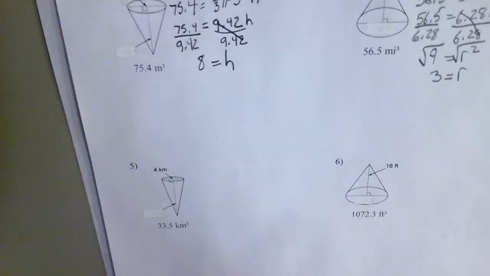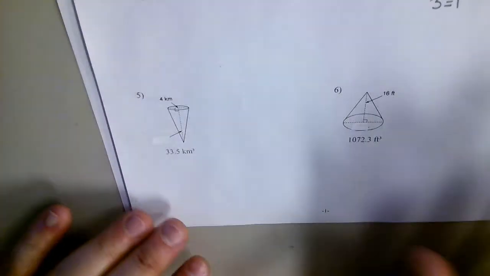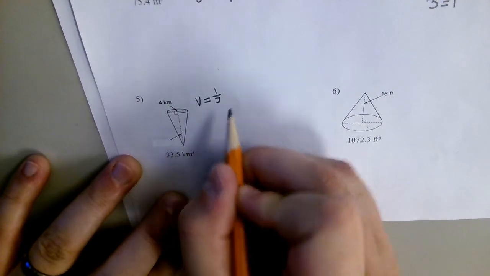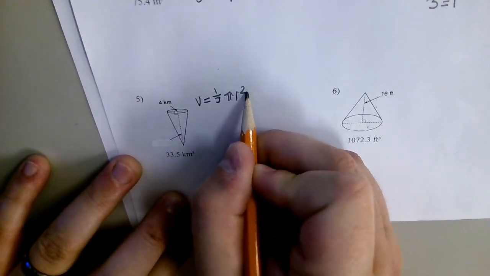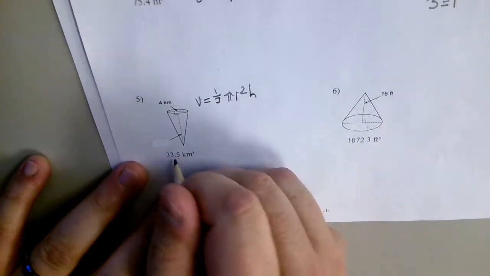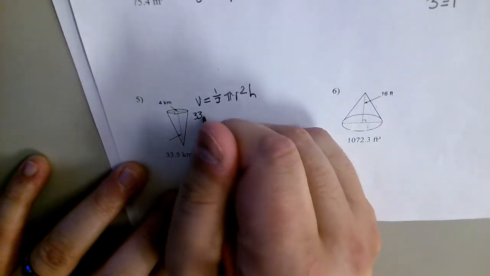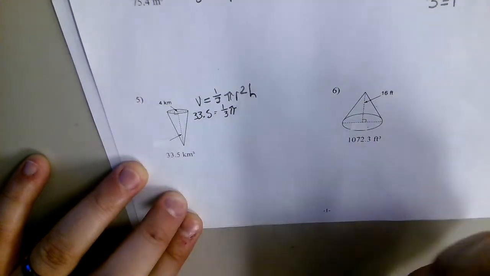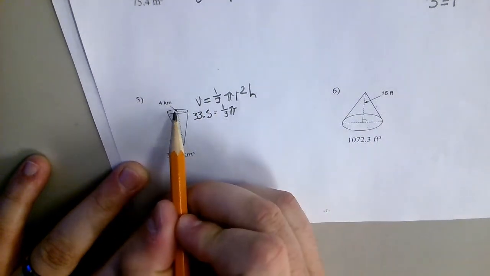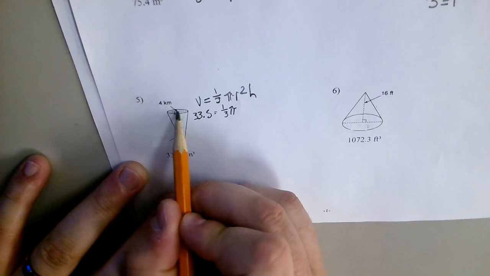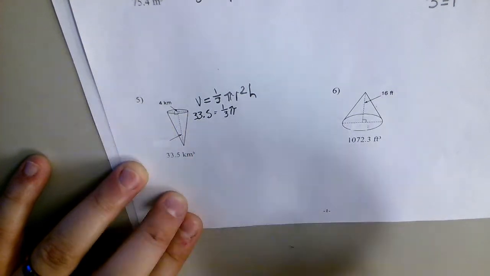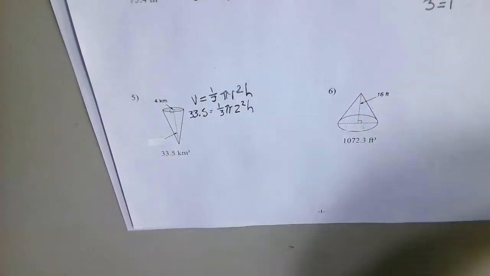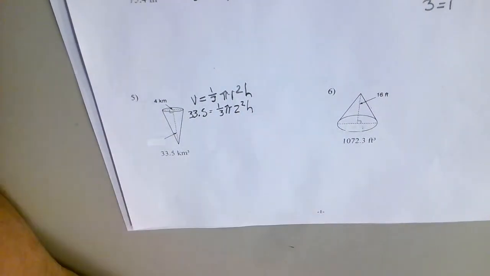Alright, and then number 5 down here. So V equals 1/3 pi r squared h. The volume is 33.5 equals 1/3 and pi always stay the same. My radius in this one, so my diameter is 4, so I need half of that, which is 2. So 2 squared and then h. Again, I'm going to combine these 3 items on the right side here.